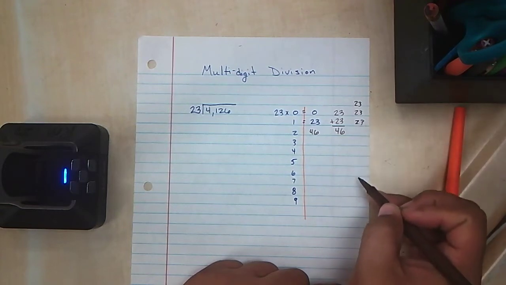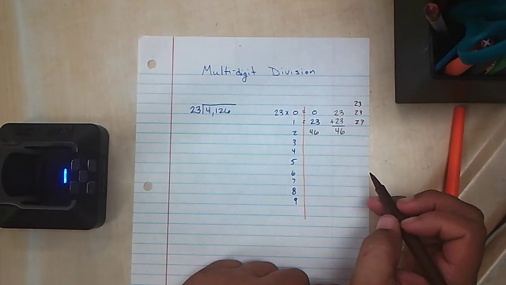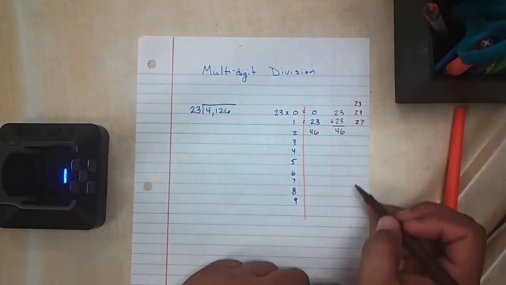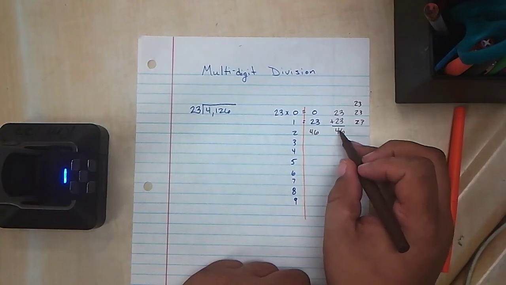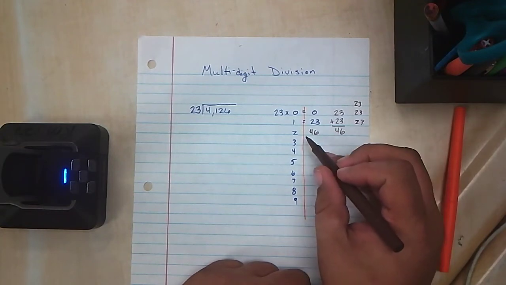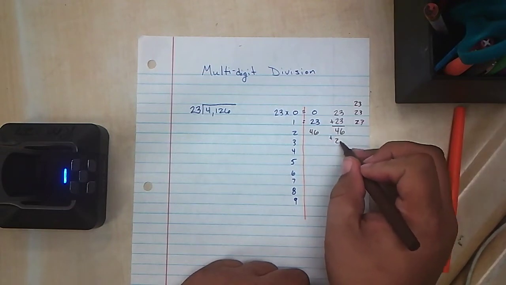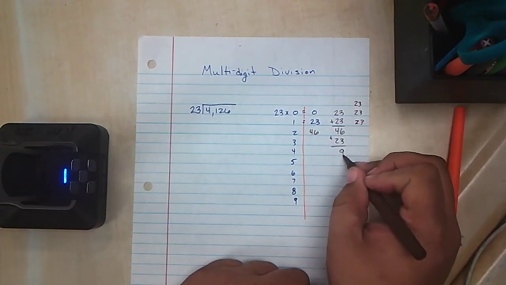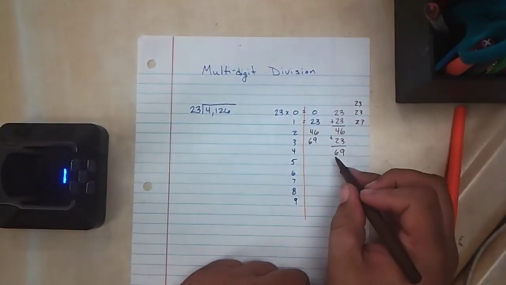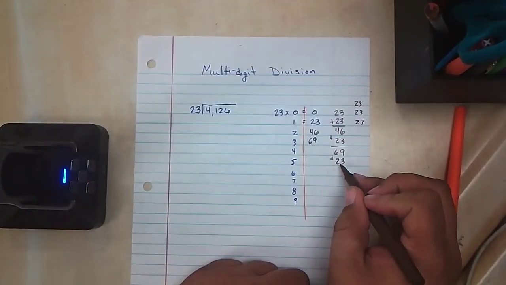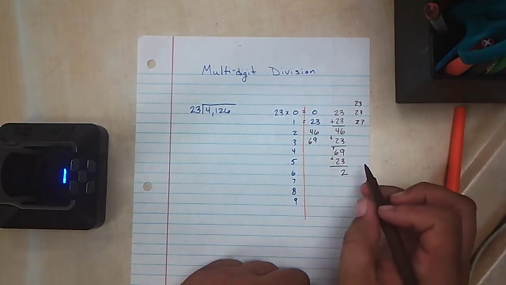but by the time I get to 7, 8, and 9, I'm still just requiring way too much work for the students if I'm trying to add 23 8 times. Instead, we ask students just to add to the previous number. We know that 23 times 2 was 46, so if we just add another 23, we will get our next number. Add 23 again. In this case, I'm going to have to regroup, carry the 1.